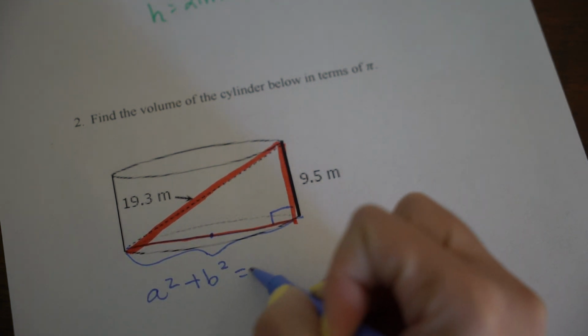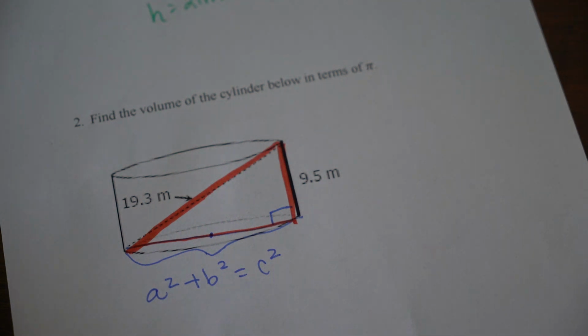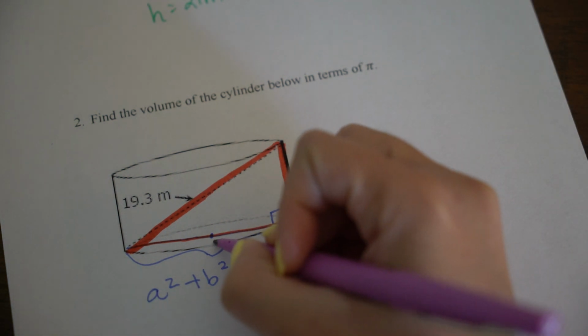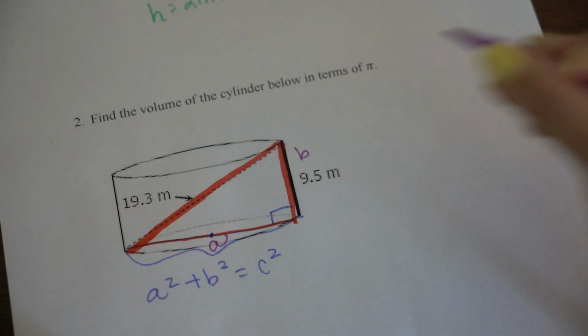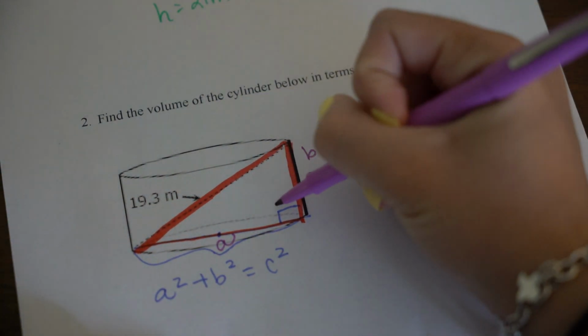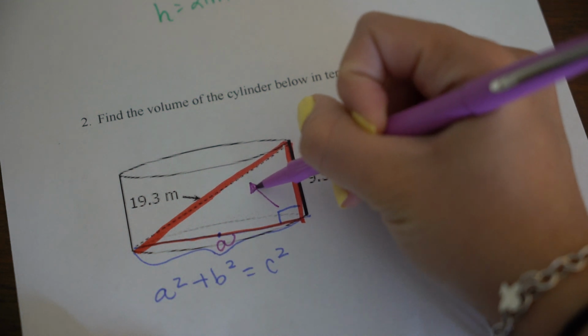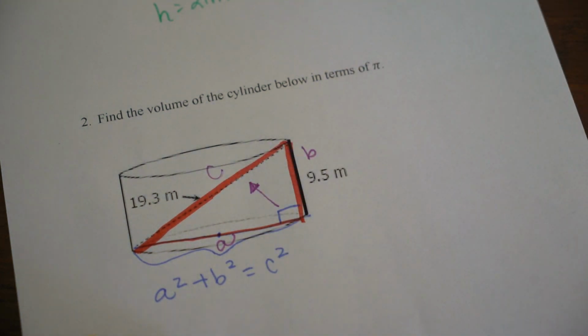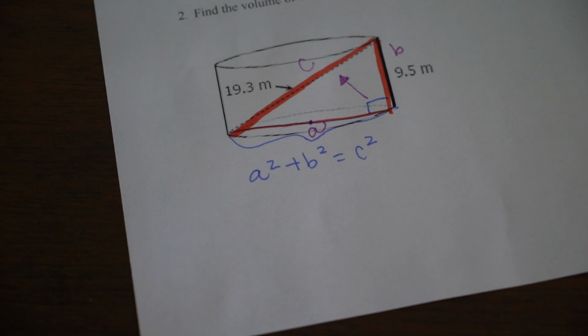squared equals c squared, where a and b are legs of a triangle. So it does not matter which one is a and which one is b. So I'm going to say this is a, this is b. But what does matter is what my c is, which is always the longest side, the hypotenuse, or right across from 90. Now I'm going to substitute for the values.